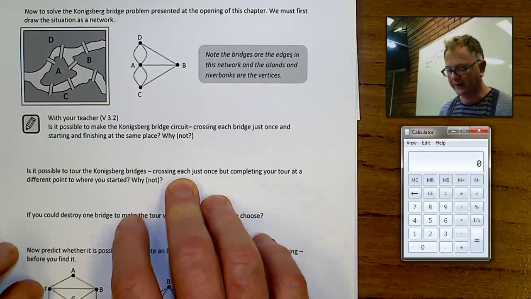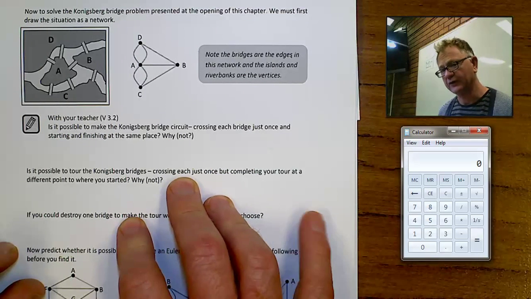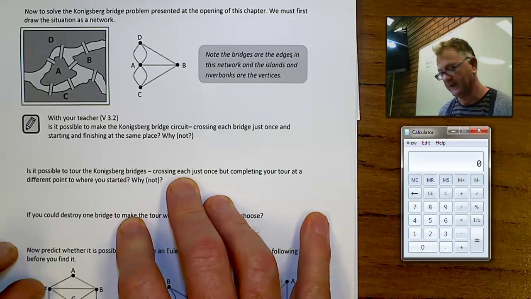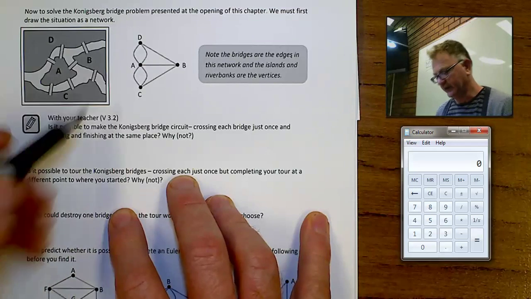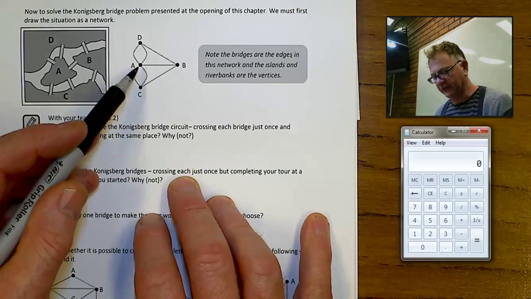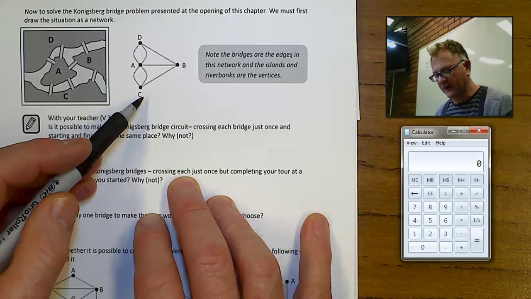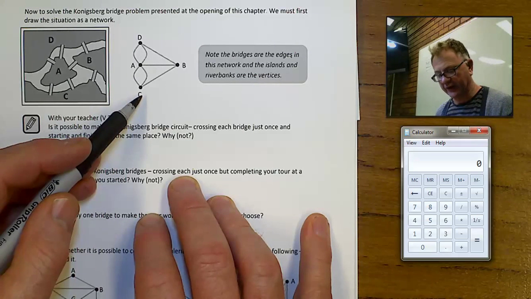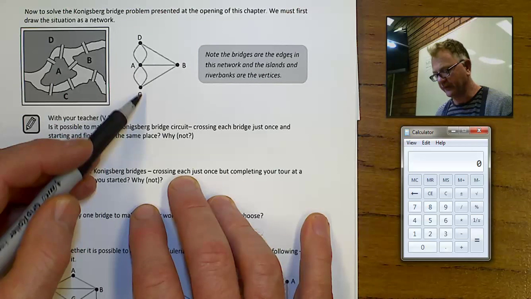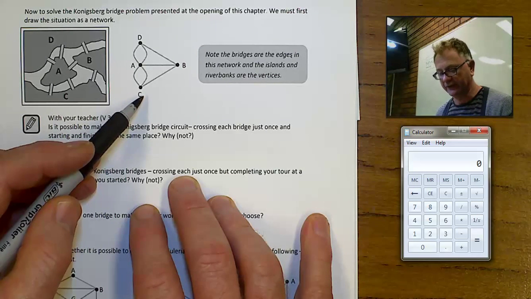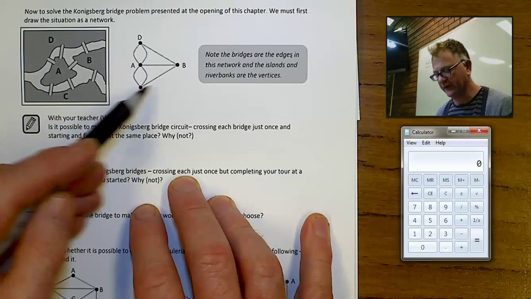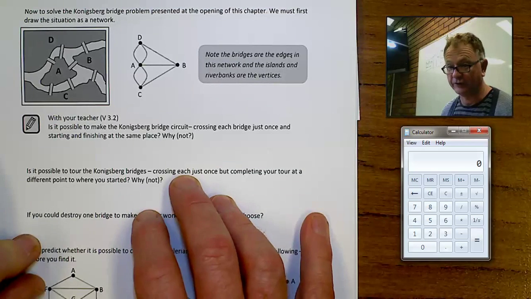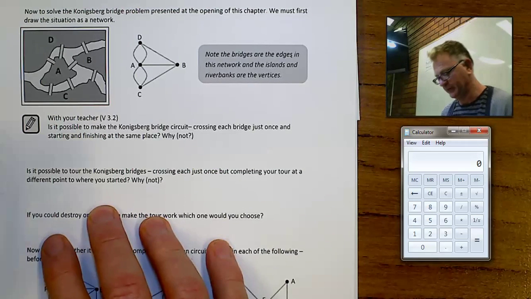Well, if you look at that network, you'd have to say no, because we're talking about an Eulerian circuit here. We're talking about travelling over each of the edges just once, and getting back to the same place that we started with. Now, that's only possible if the degree of each vertex is even. And if you look at this, we've got vertexes of degree 3, 5, 3 and 3. In fact, all of them are of odd degree, so certainly not possible.